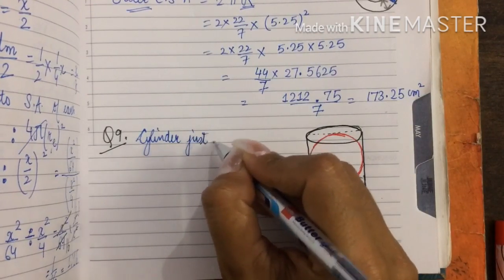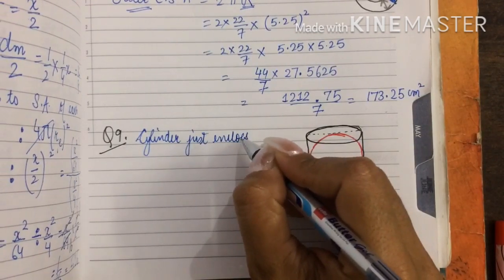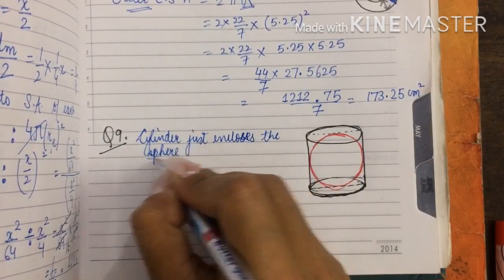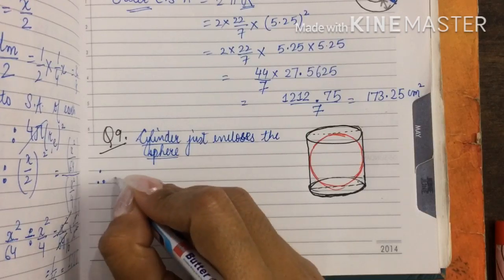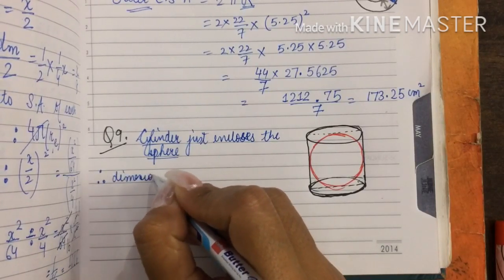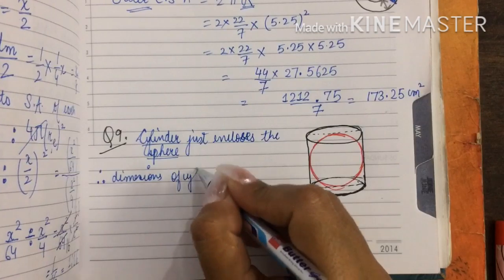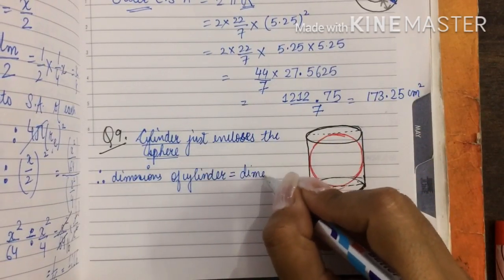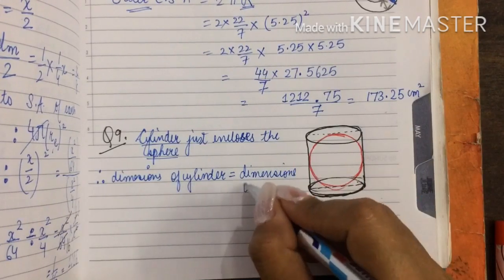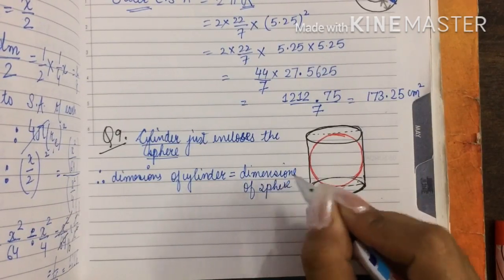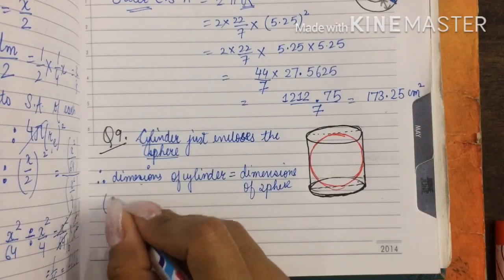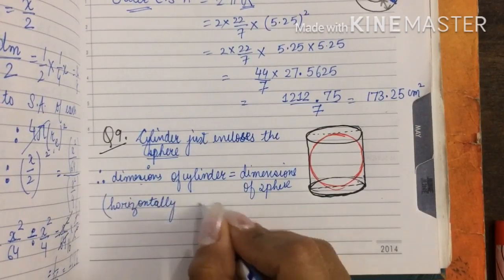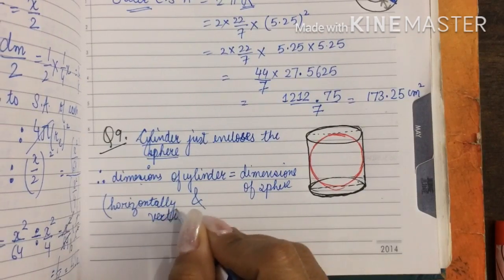Cylinder just encloses the sphere. Therefore, dimensions of cylinder equals dimensions of sphere, and by this we refer to the dimensions measured horizontally and vertically.